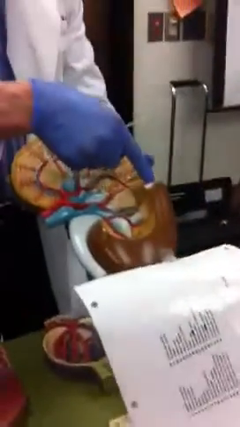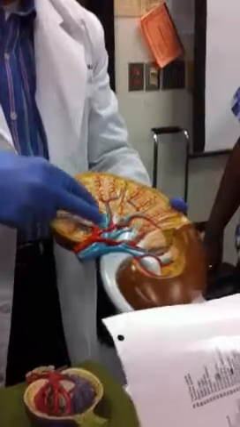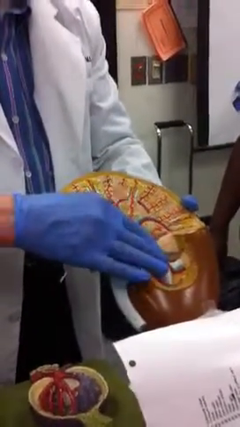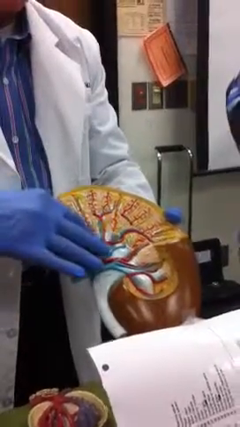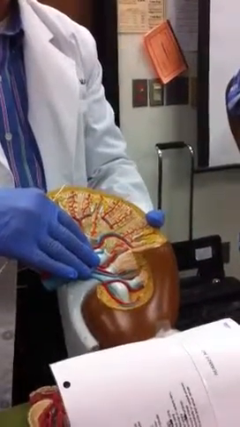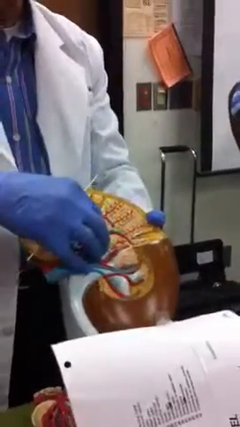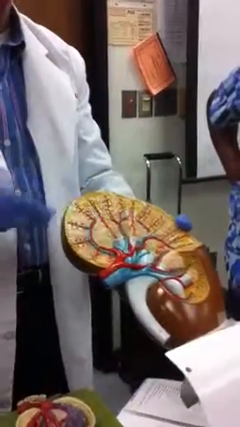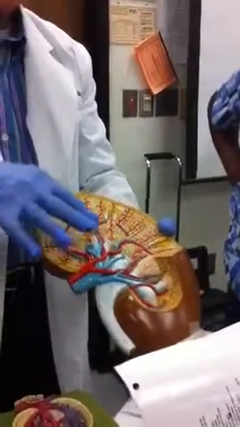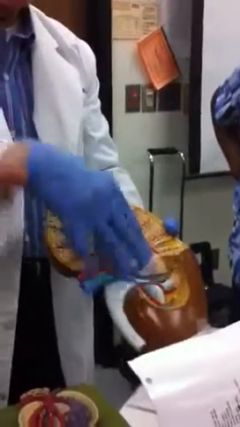Now, this is cortex out here, isn't it? And this is medulla. Now this area in here, where you see the light blue and the blood vessels, that's a space called the renal sinus. A sinus is just a space, isn't it? So this is a renal sinus. What's in there? Well, blood vessels and the calyceal system. And there's also probably some fat on the outside of all of this. Of course, the fat's been removed.